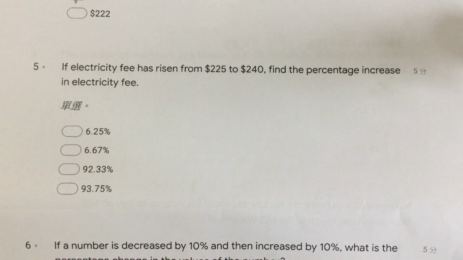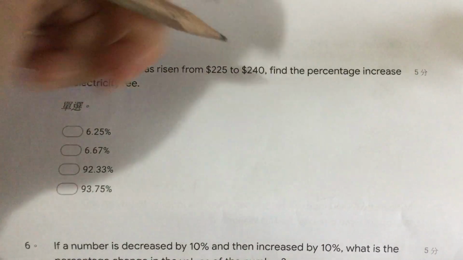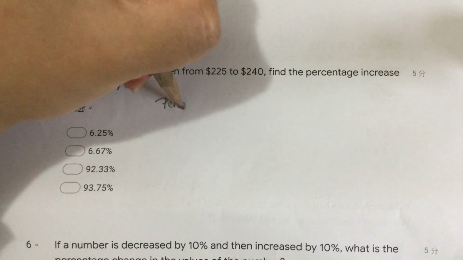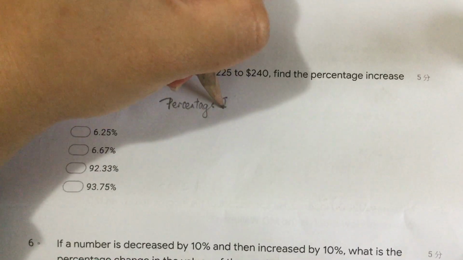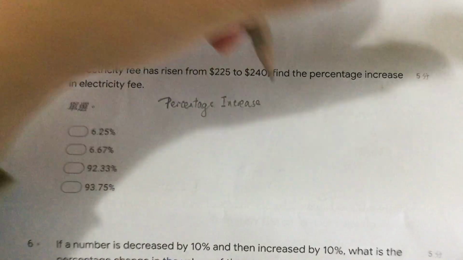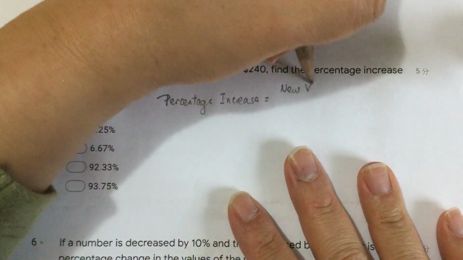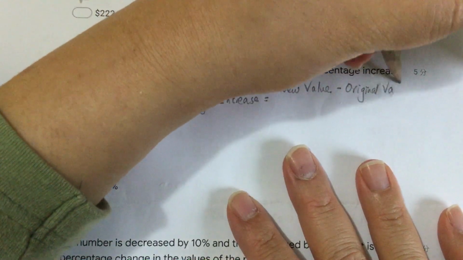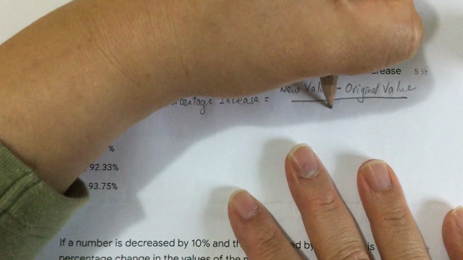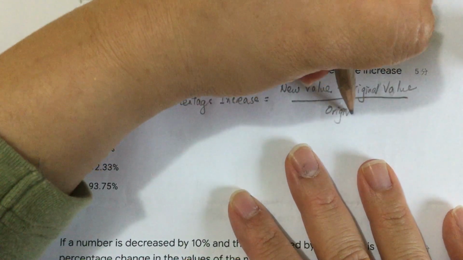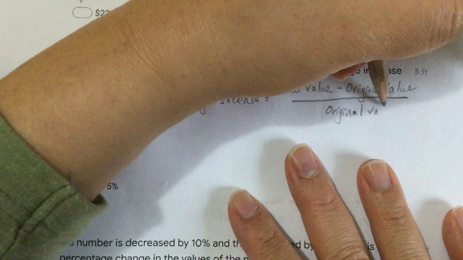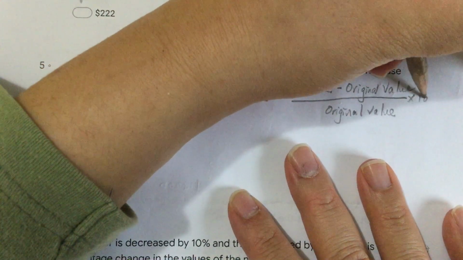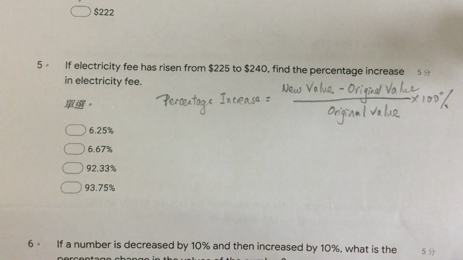For question 5, you will see this one is a percentage increase or percentage decrease, so you must remember the formula. For percentage increase, the formula is the new value minus the original value, over the original value, times 100%. So it's easy for you to remember it.